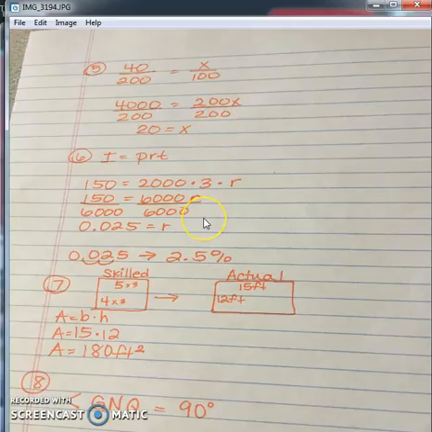For number 6, Julio invested $2,000 in a simple interest account for 3 years. She had earned $150 in interest by then. What was the simple interest rate of the account? We know our interest formula is I equals PRT. Usually we're looking for I, but in this case we know I. So we're going to plug in the variables that we know. We've earned $150 in interest. Our principal was $2,000. Our time was 3 years, so we're looking for the rate.